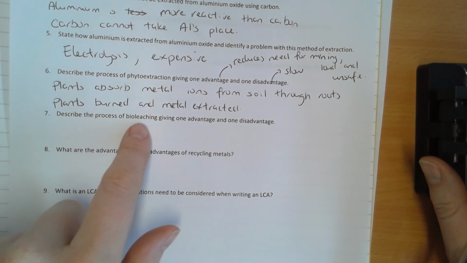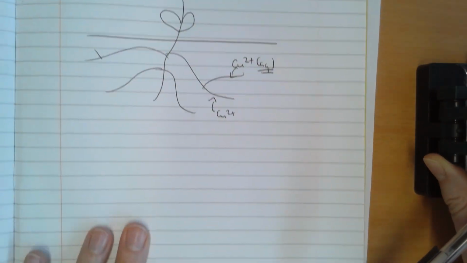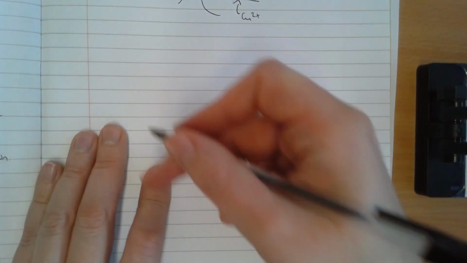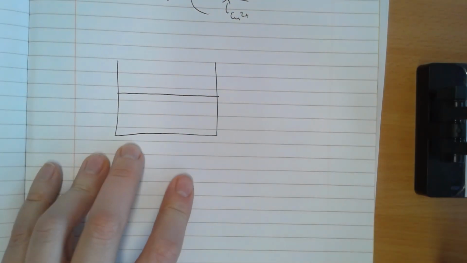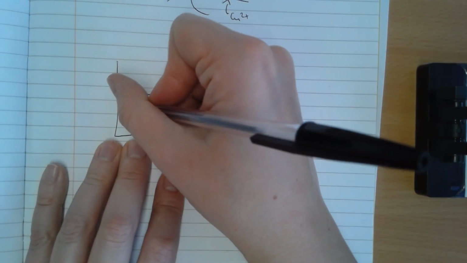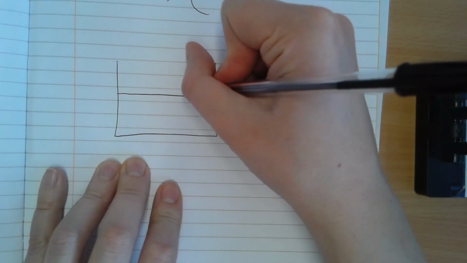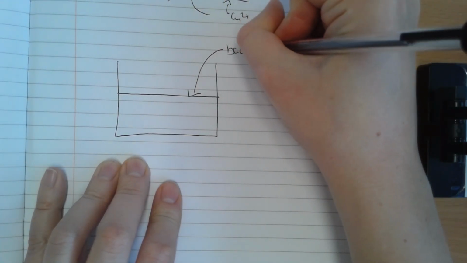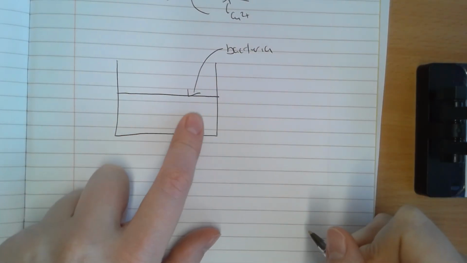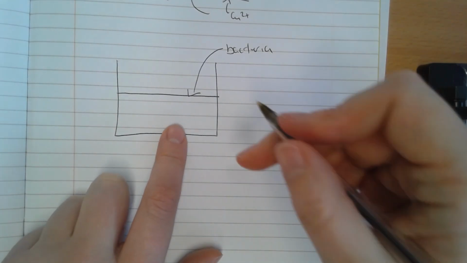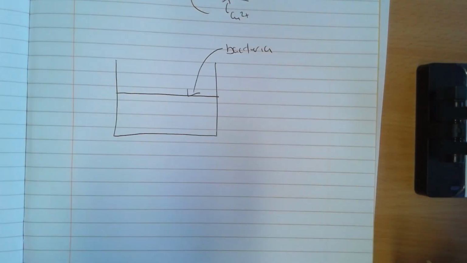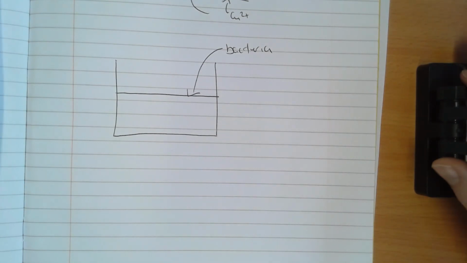And there's another method here called bioleaching. All right, in bioleaching, what you do is you have bacteria. So in here you would have lots of bacteria, and the bacteria can break down the metals into solution. And again, this typically works with copper. We use bacteria to break down kind of metal solutions into ions.